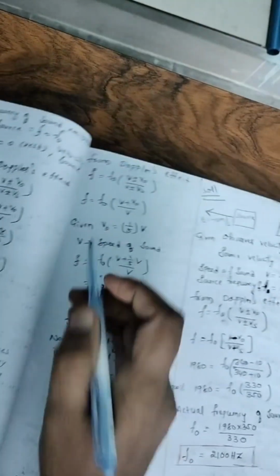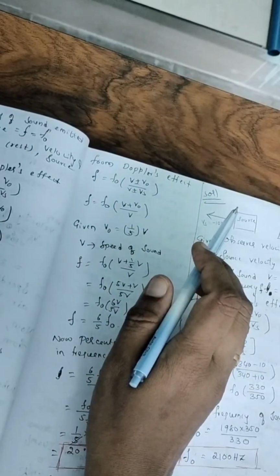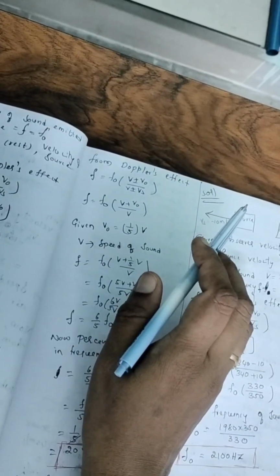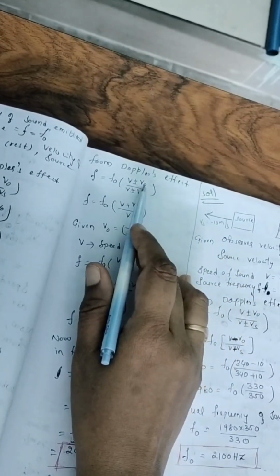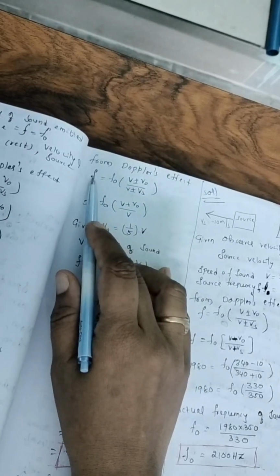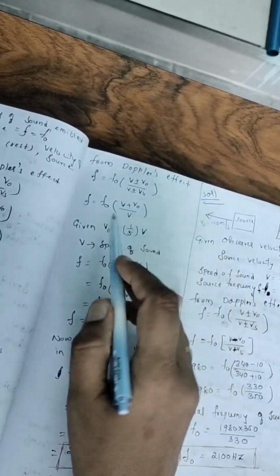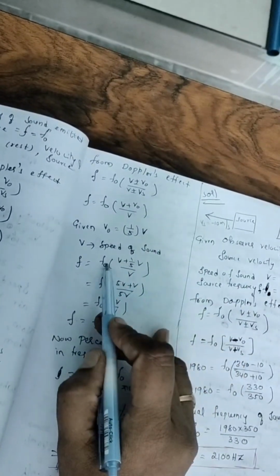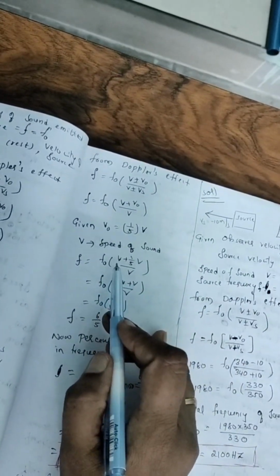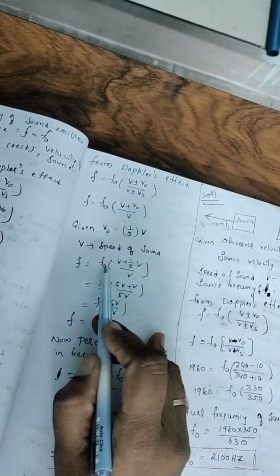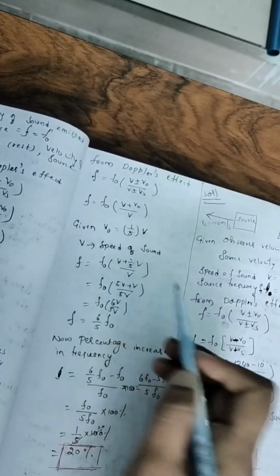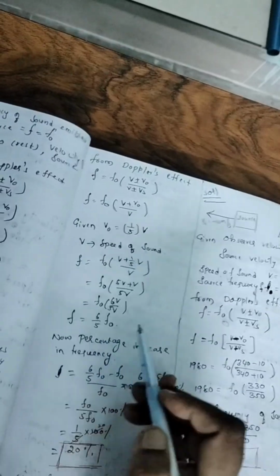What will be the formula? Observer is moving towards the source, which means the apparent frequency of sound increases for him. So we will place plus V naught so that F is increased. Now V plus V naught by V into F naught. Now he didn't say anything about taking F naught as F, so directly we are writing F naught. V plus 1/5 V by V. So you will get 6/5 F naught.